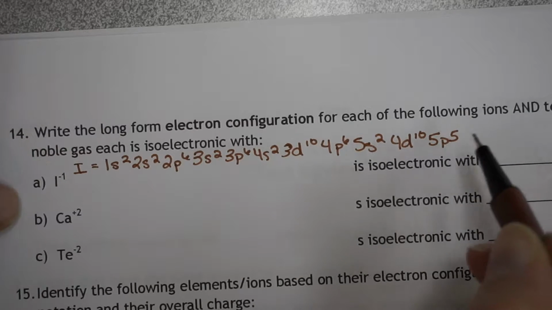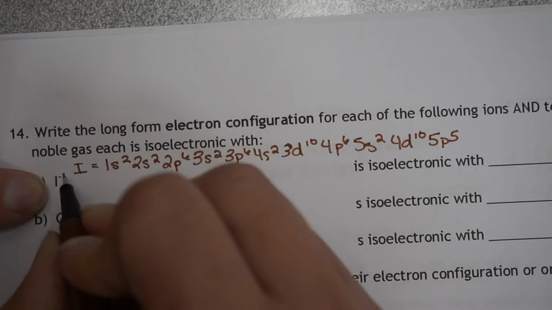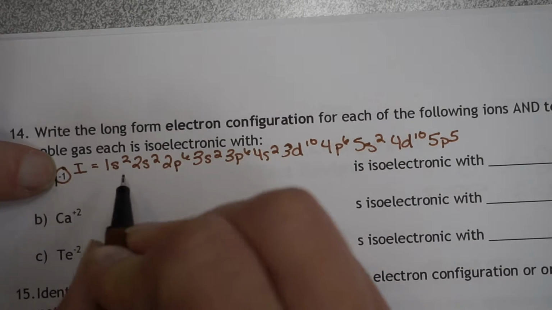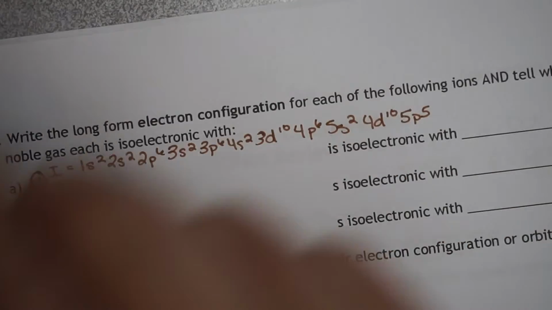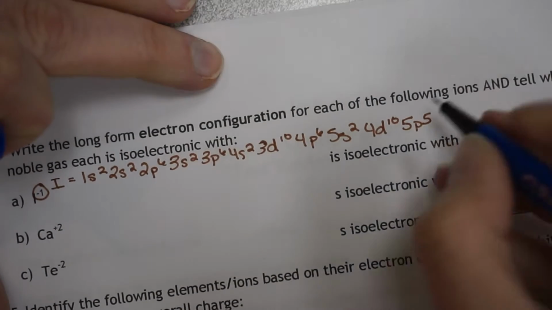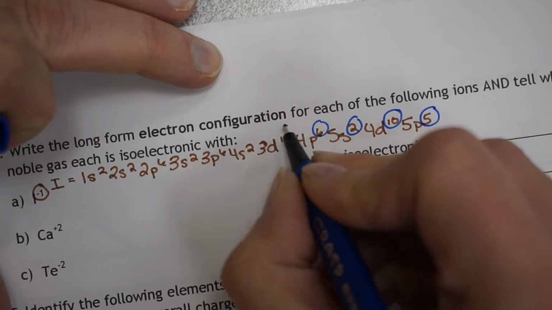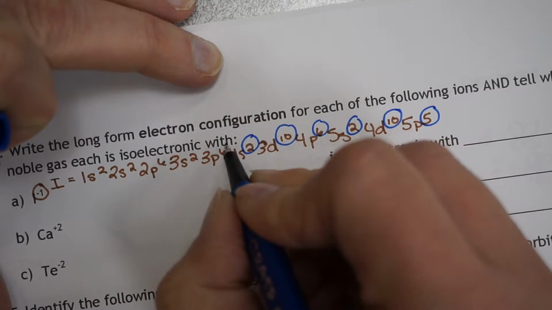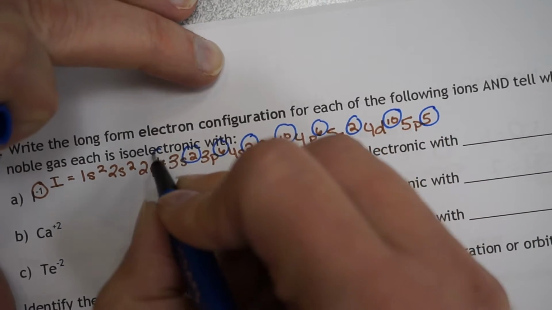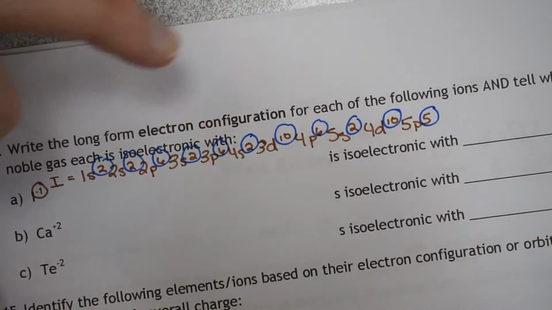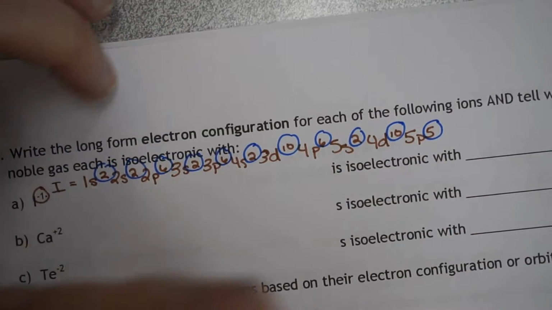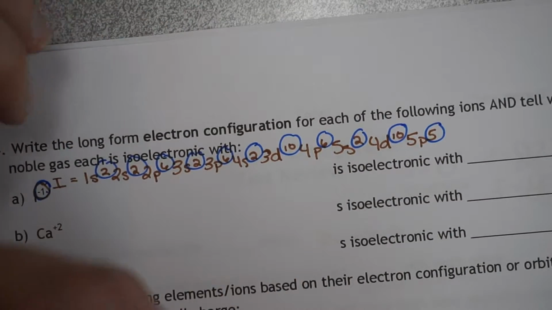Now we have a -1 charge. Please, again, do not get the charge confused with the number of electrons. These are the number of electrons, these are not charges. Please don't be confused with that. Those are electrons. This is a charge.